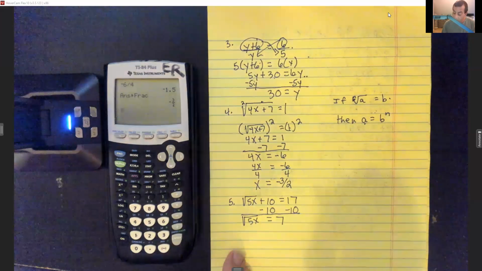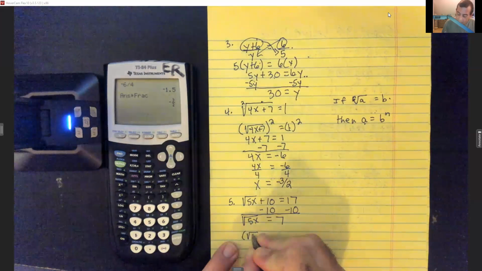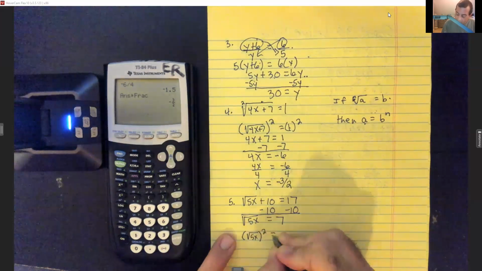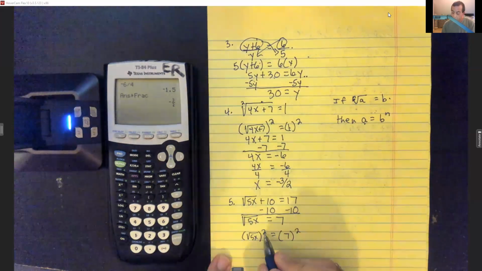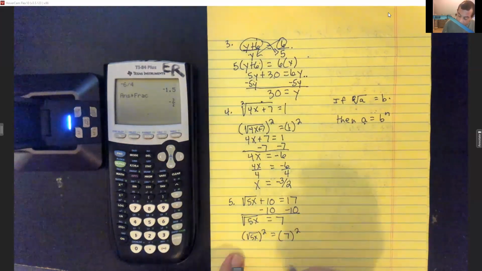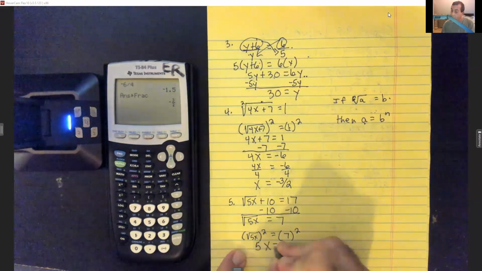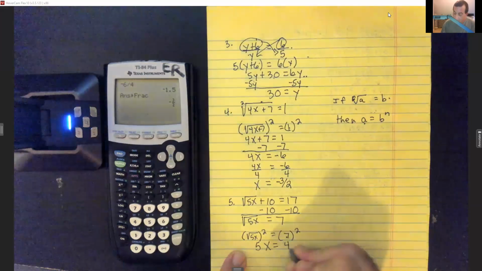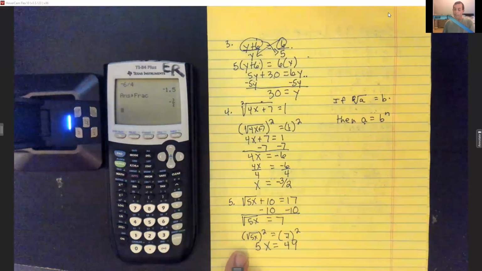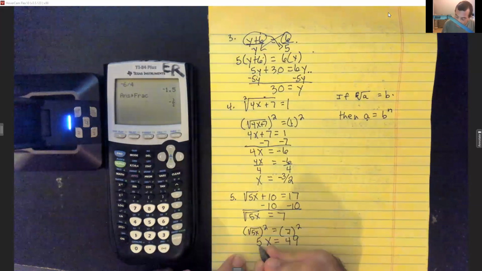Now, the radical is by itself, so we're going to square both sides, because remember, if you don't have a number there, it's automatically a 2. So when you square the radical, it's gone, and you're left with the 5x. And then over here, you don't have a radical, so you do 7 times 7, which is 49. All right, y'all, last step, divide both sides by 5.